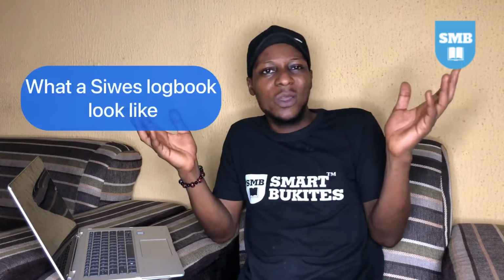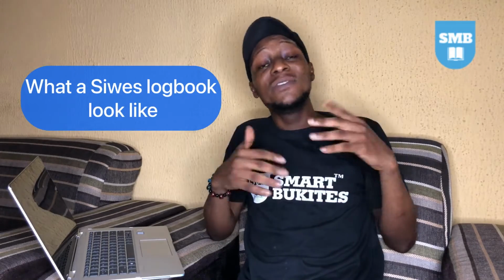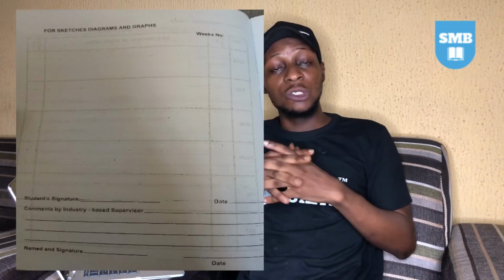So your SIWES logbook contains your daily activities, not the whole activities. So you have week 1, week 2, week 3, week 4, and continuous, depending on the number of weeks your SIWES is. So how does a SIWES logbook look like? This actually varies from university to university or from polytechnic to polytechnic, depending on your institution. I studied in Bayero University. So in Bayero University, our SIWES logbook looks something like this on the screen.